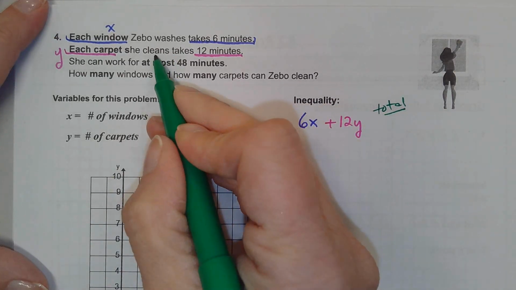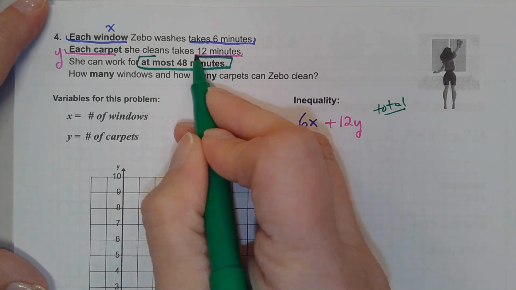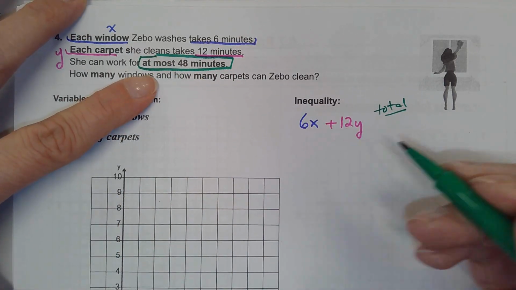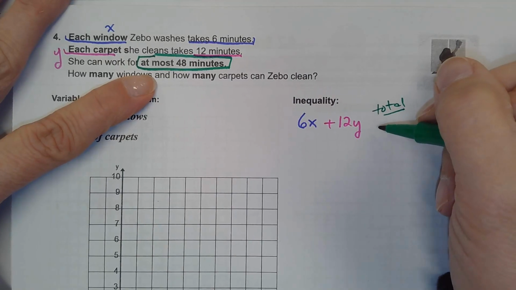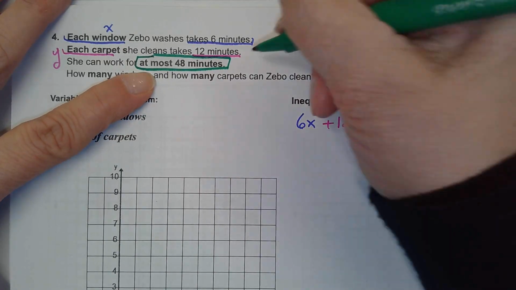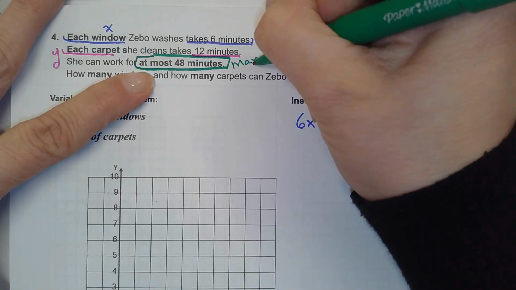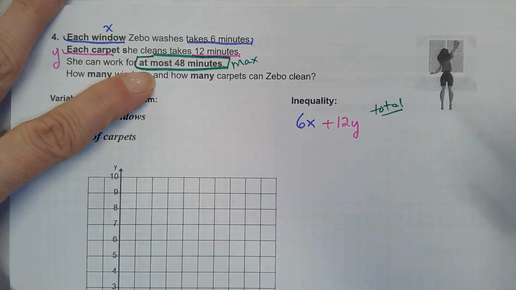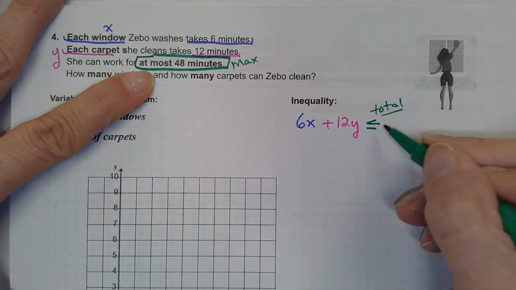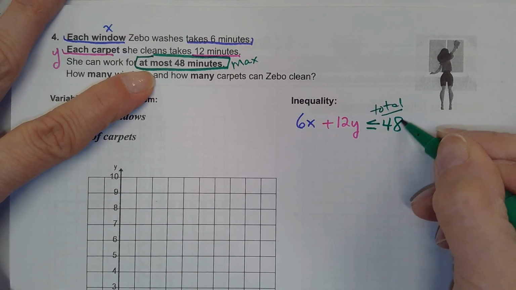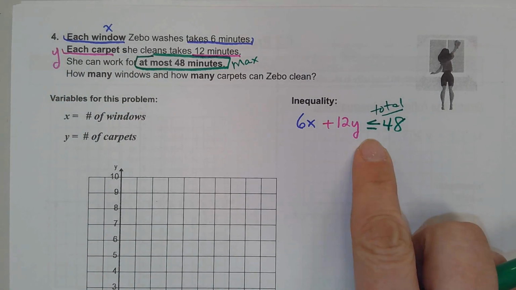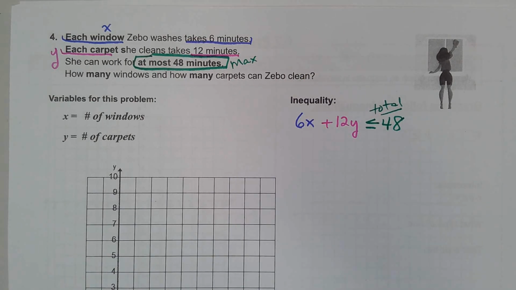She can work for at most 48 minutes. So how do you say at most? That's the maximum. She cannot go more. So we go less than or equal to 48. That is the inequality for this story.